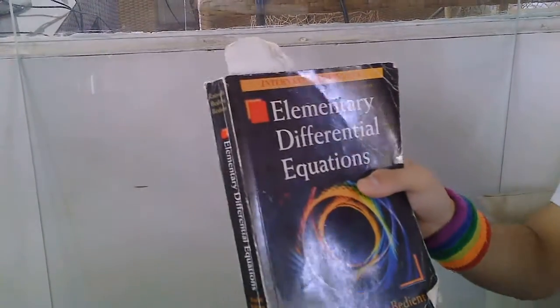I'm going to be using a reference material. We have a parent material for this course, and that is Elementary Differential Equations by Rainville and Bedient. That's our parent material, and if you wish to follow along with this course, I highly suggest you pick up a copy of that. Many bookstores are actually selling that, so you can check it out.